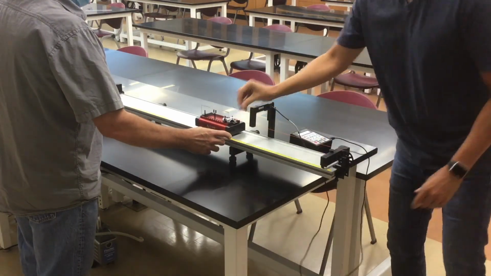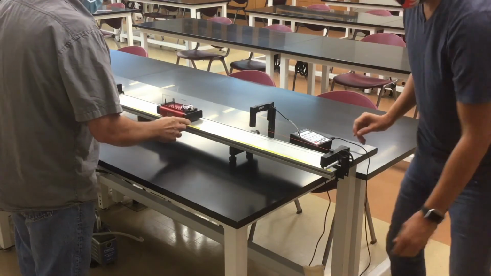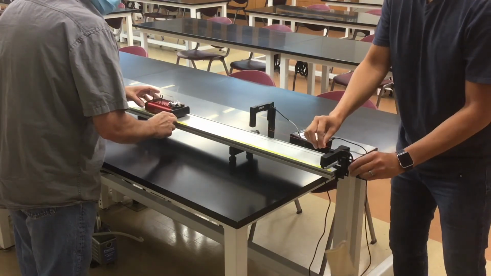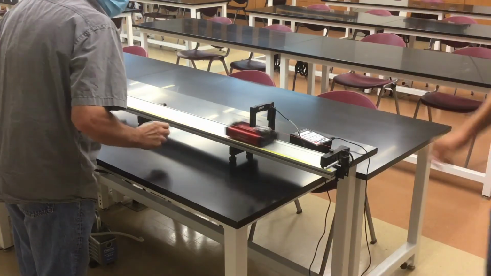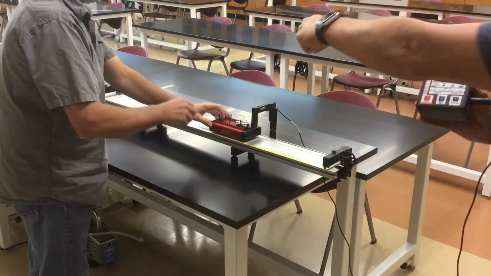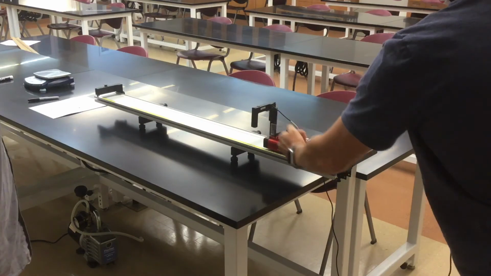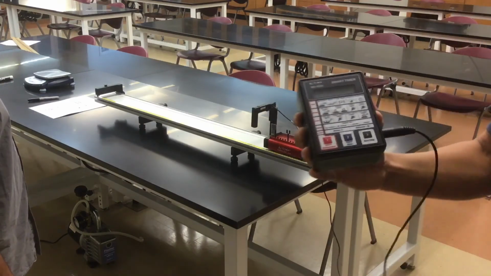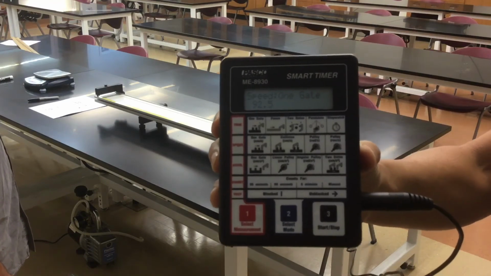Third data point. You can start not only releasing it, but then also, if you want, catching it, just as long as your hand doesn't hit the cart before it's all the way through, so stuff doesn't slam. There you go, third velocity measurement.